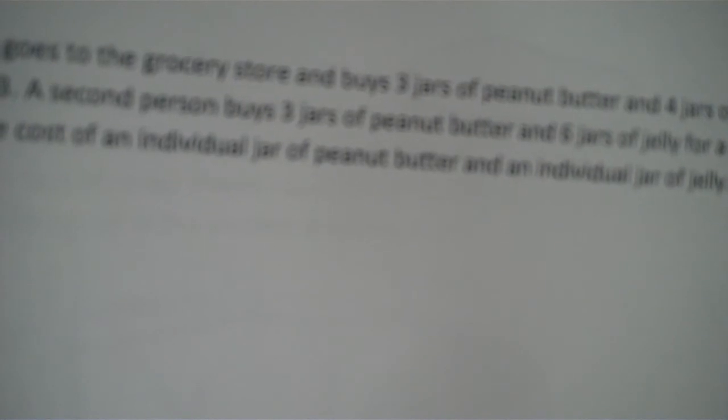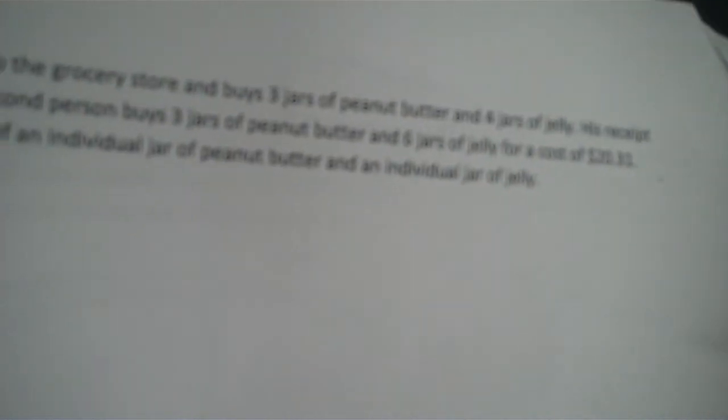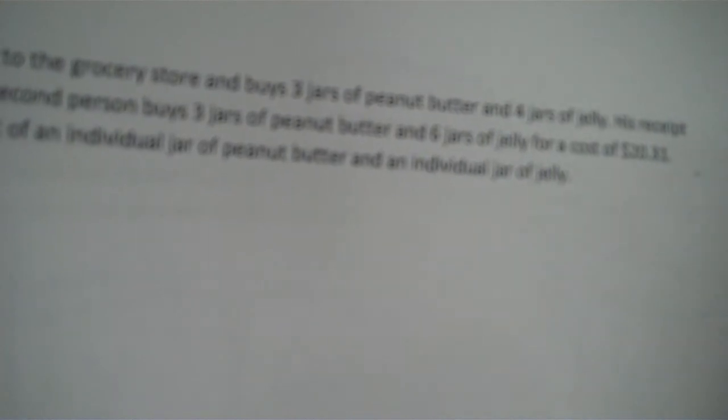One person goes to the grocery store and buys 3 jars of peanut butter and 4 jars of jelly. His receipt totals $15.93. We have a second person that buys 3 jars of peanut butter and 6 jars of jelly for $20.31. Calculate the cost of an individual jar of peanut butter and an individual jar of jelly. Cost of jar of peanut butter, cost of jar of jelly.